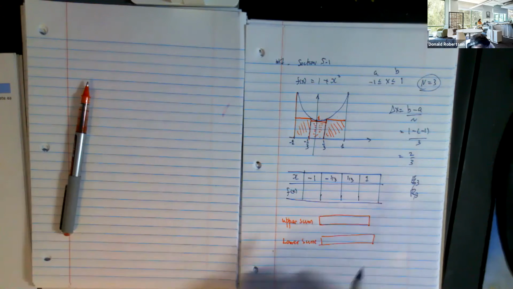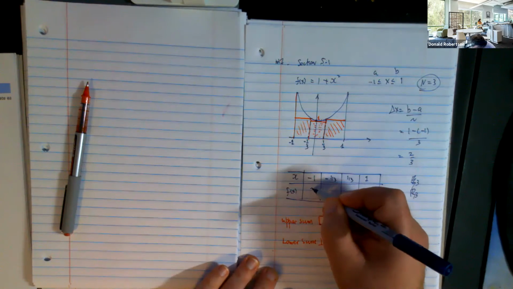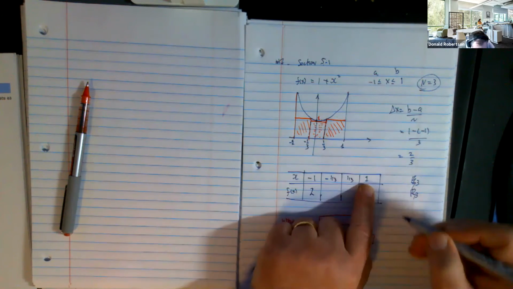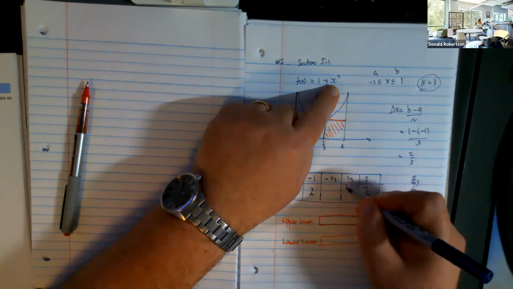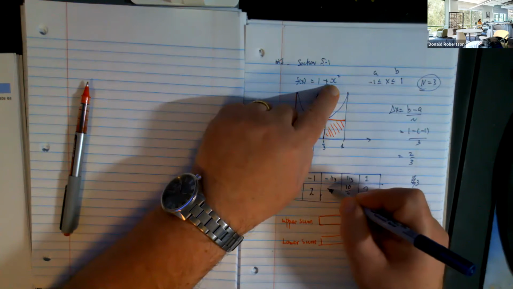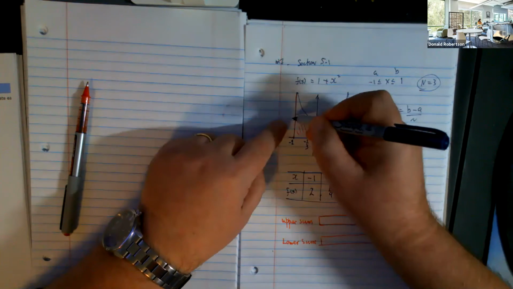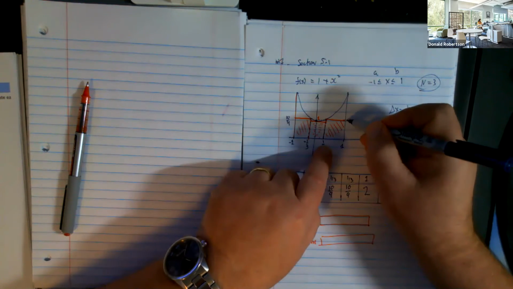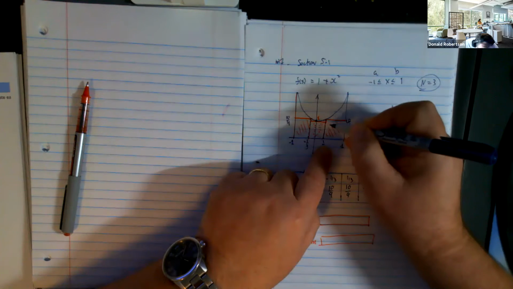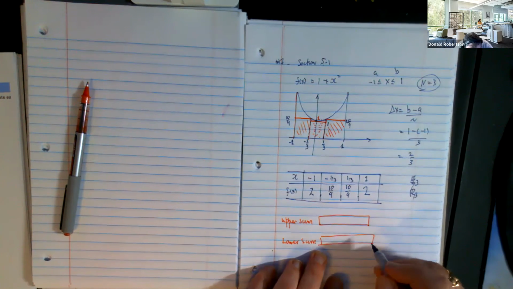Now, if you evaluate 1 plus x squared at -1, you get 2. And that's 2. If you plug in a third, you get 1/9, so I guess that's 10/9. And this is also 10/9. So what do I know? I know that this height here is 10/9. I know that this is 10/9. I know the one in the middle is a height of 1. So what would my lower sum look like?